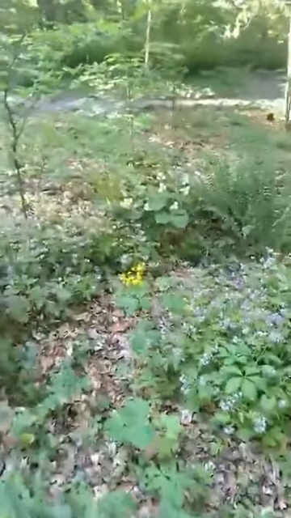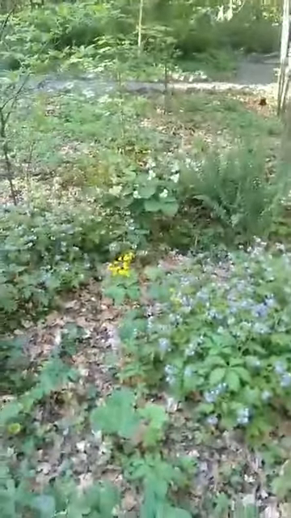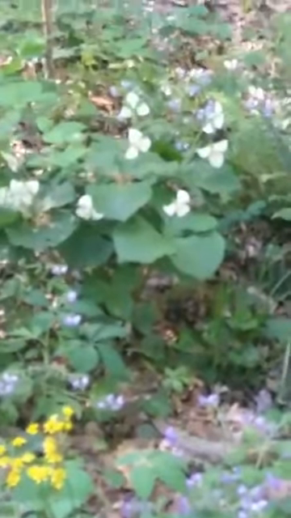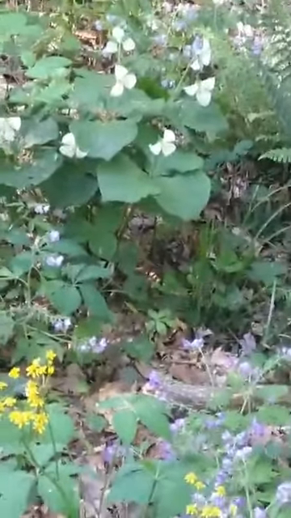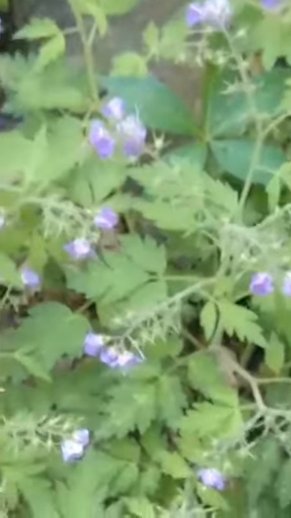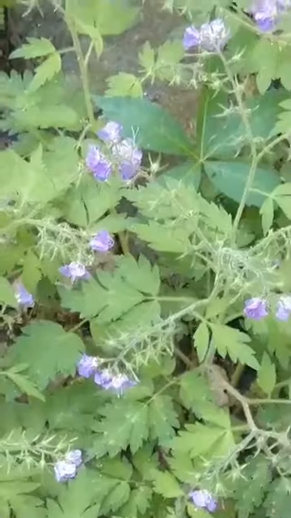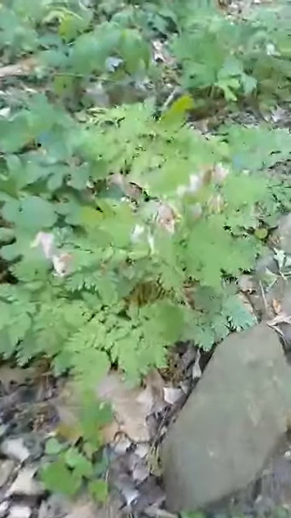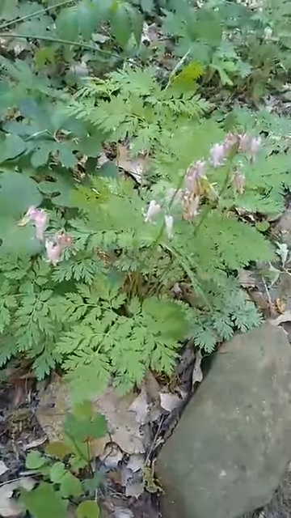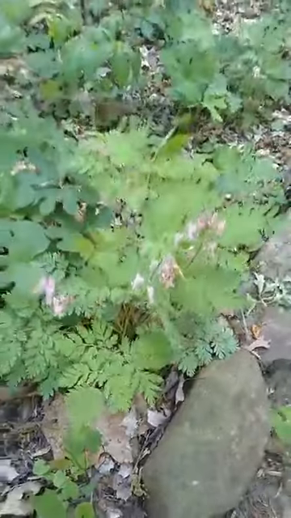Here in the distance you see another Trillium flexipes. We have some blue phacelia, purple phacelia, bleeding heart, both of which are dicots.